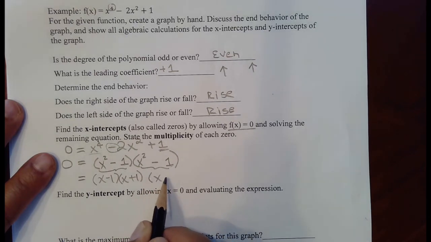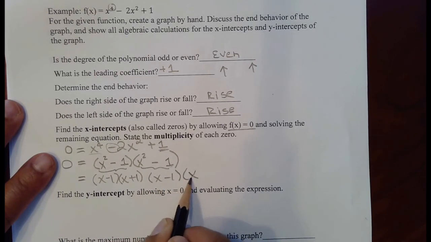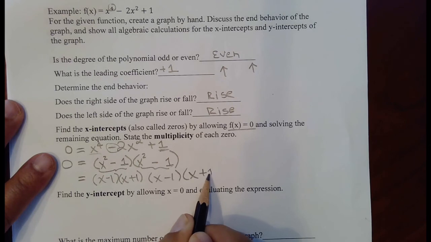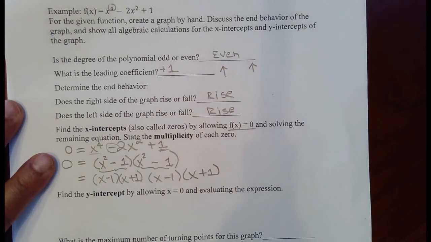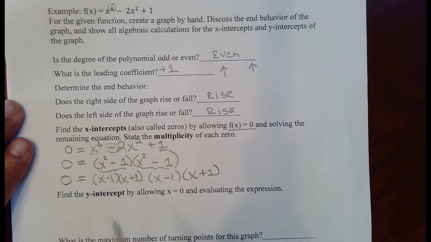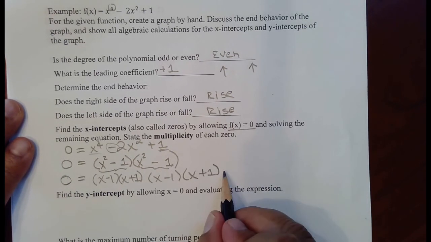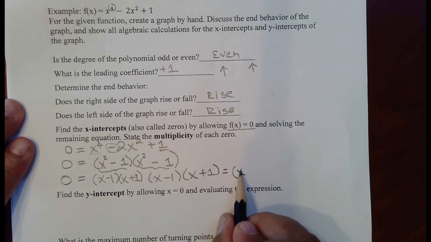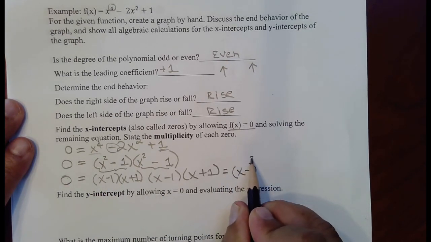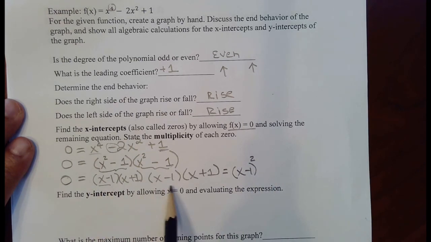Okay, then once you get this completely factored, you're going to want to get the zeros of it. Don't forget, you're looking at the multiplicity right now. Whatever these x-intercepts do turn out to be, they are going to be touching points. The multiplicity of both of these is even, which means they're going to be touching points, whatever those x-intercepts are.